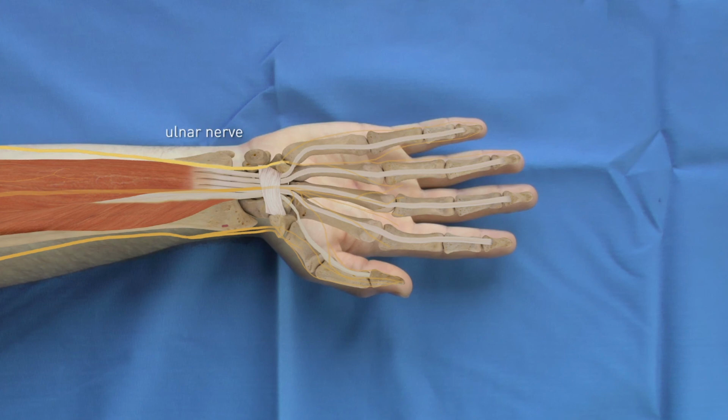The superficial and cutaneous branches of the ulnar nerve run over the ulnar volar side of the wrist and hand outside of the carpal tunnel.